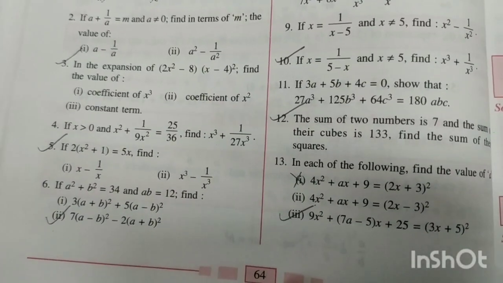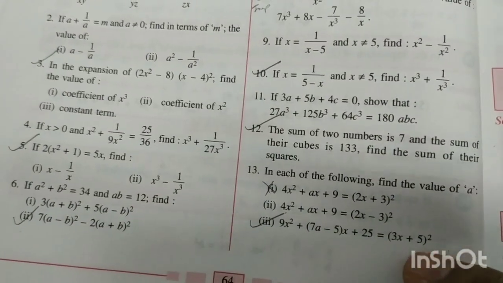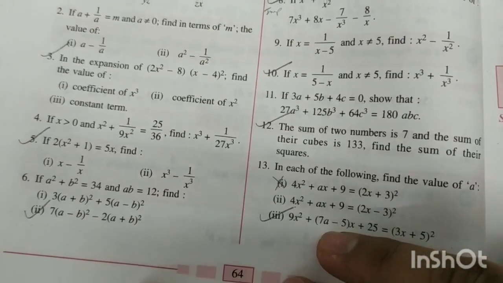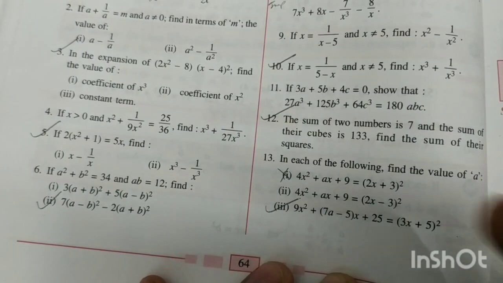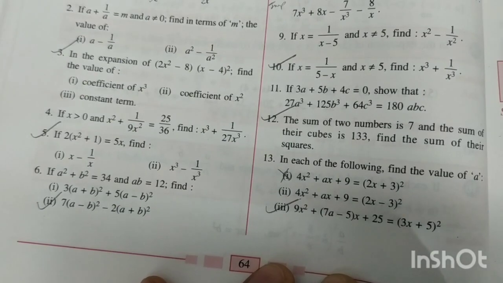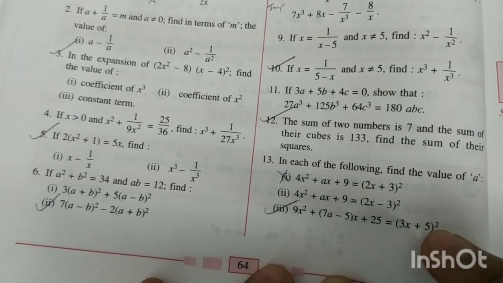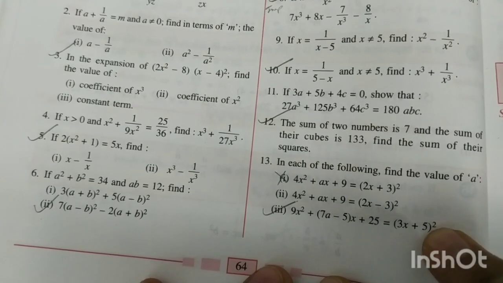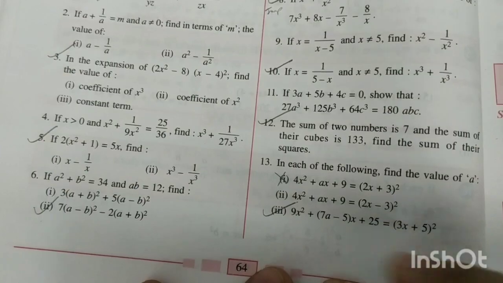Now in 13.3, this is the equation given and we have to find the value of a. We'll be comparing the LHS and RHS to get the answer. 13.1 is cancelled because it is easy and of the same type. Now I can clearly see that if I open this bracket using the square formula, I will get 9x square and 25. So they might get cancelled. Let's solve it and check it.